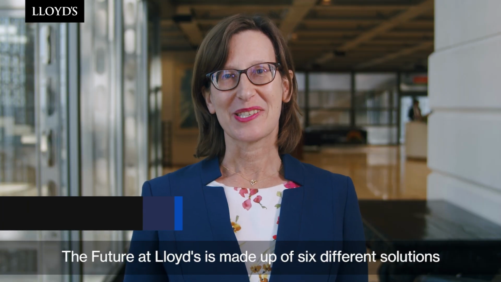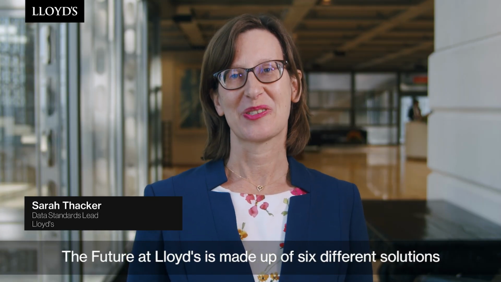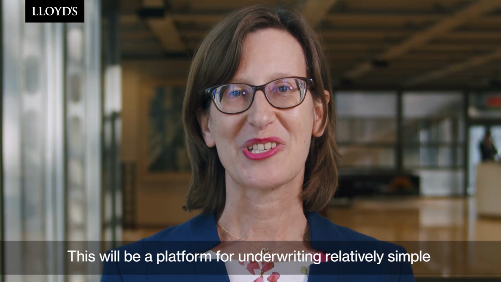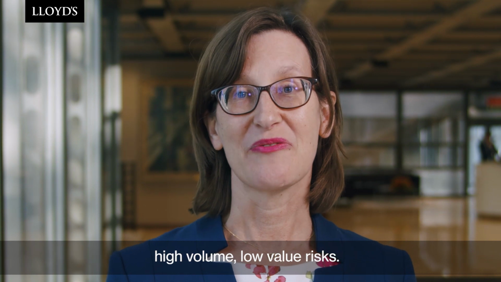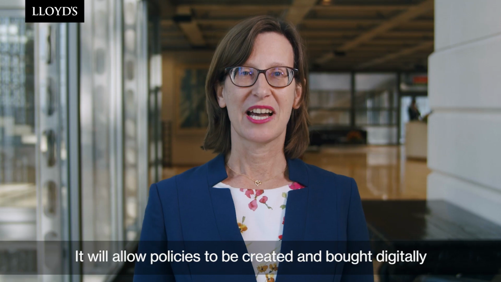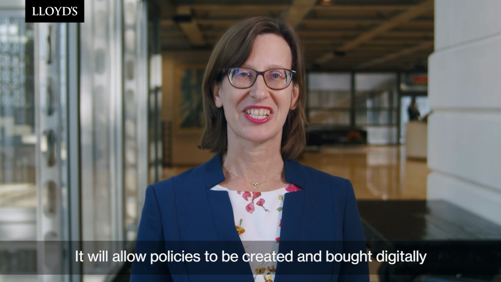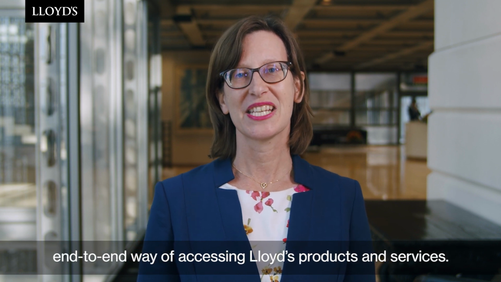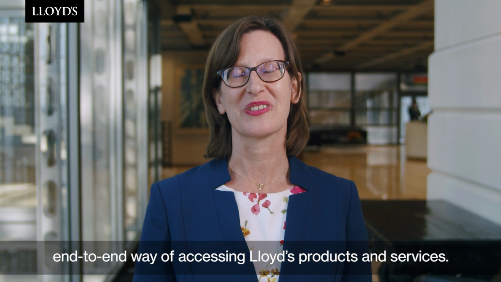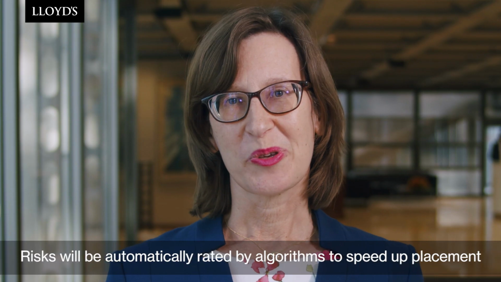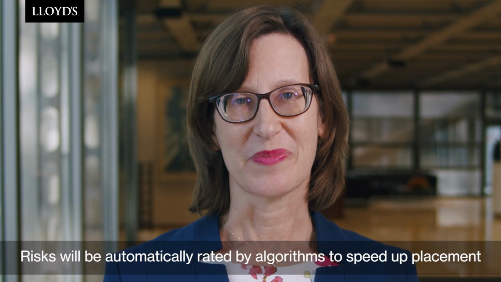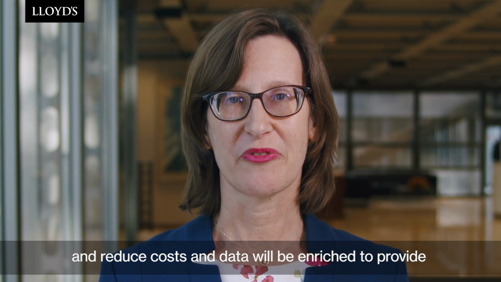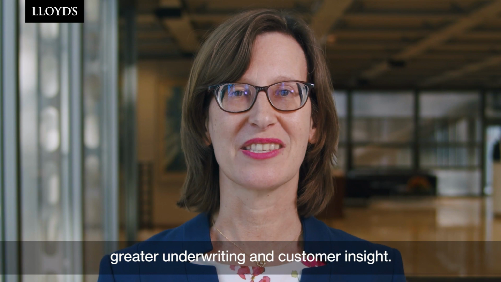The future at Lloyd's is made up of 6 different solutions, one of which is the Lloyd's Risk Exchange. This will be a platform for underwriting relatively simple, high volume, low value risks. It will allow policies to be created and bought digitally, whilst providing brokers and cover holders with an easy to use, end-to-end way of accessing Lloyd's products and services. Risks will be automatically rated by algorithms to speed up placement and reduce costs, and data will be enriched to provide greater underwriting and customer insight.